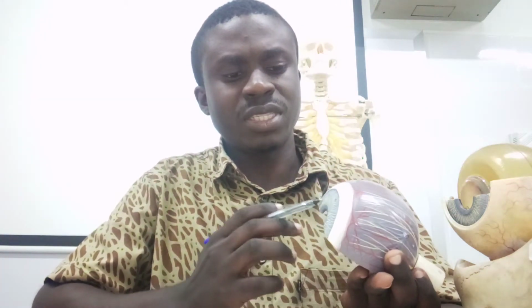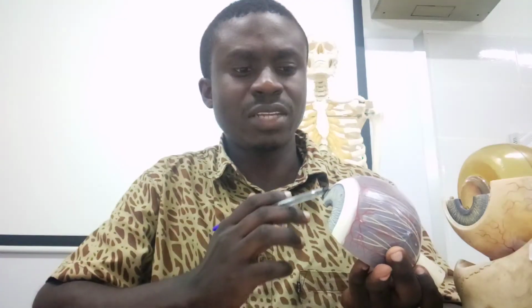In addition, it has a dark region which helps absorb excess light which didn't focus onto the retina, so that you minimize disturbance as far as vision is concerned. This therefore prevents total internal reflection of light. In addition, we have the iris as well.